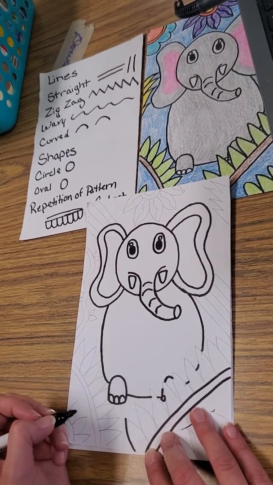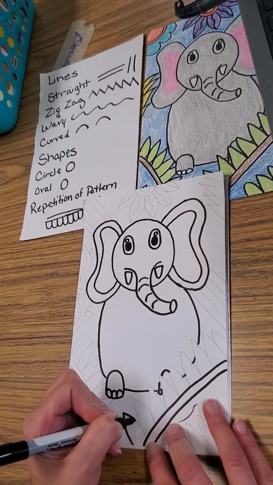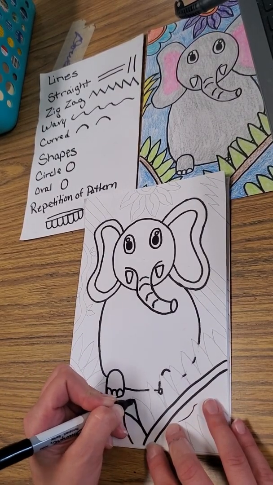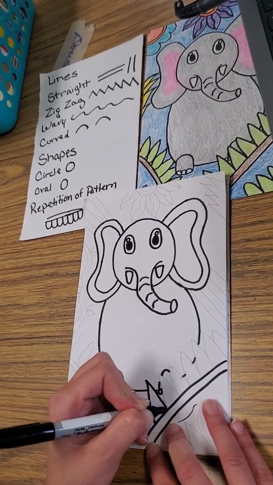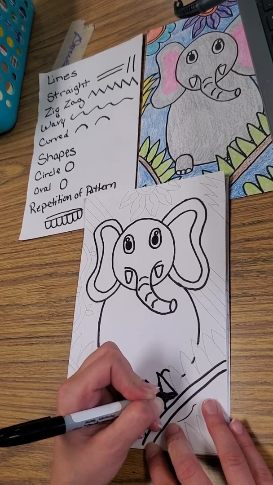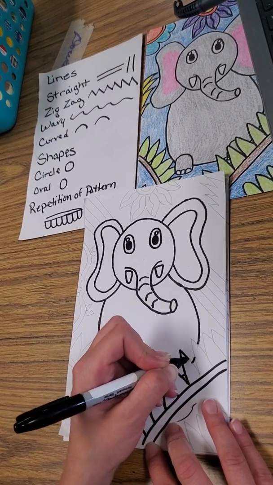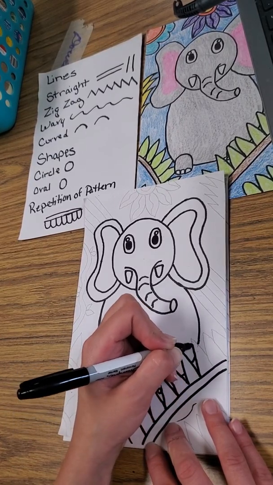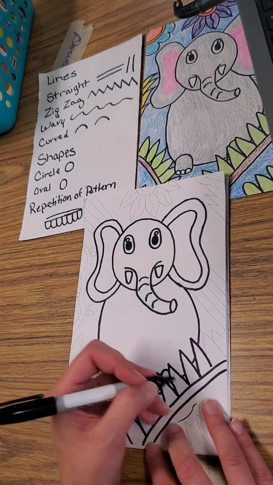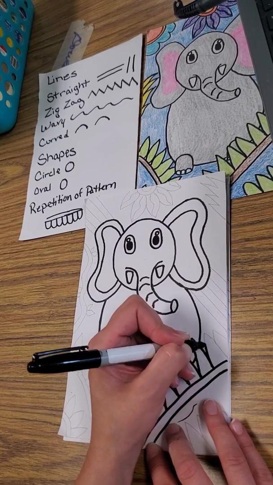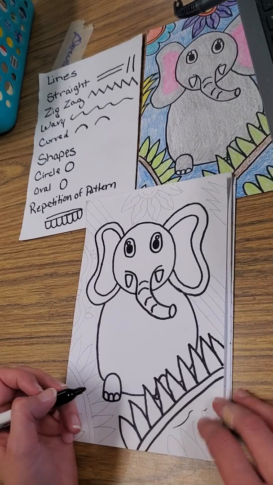And you're just going to repeat this shape, which is repetition. Repeat this shape over and over again, coming off of this stem. So it's just up to a point and down, up to a point and down, up to a point and down, up to a point and down.